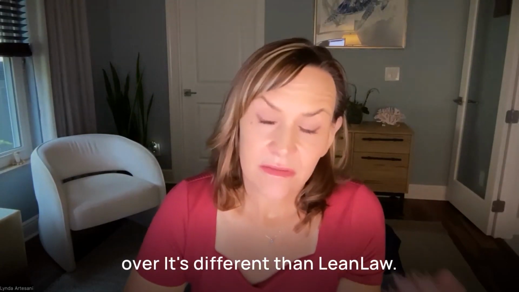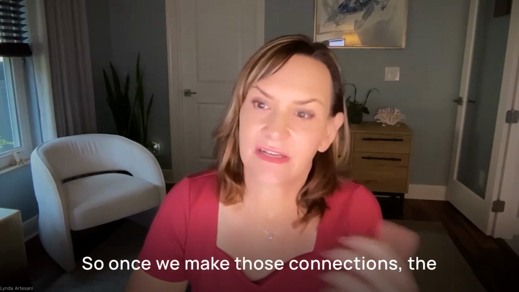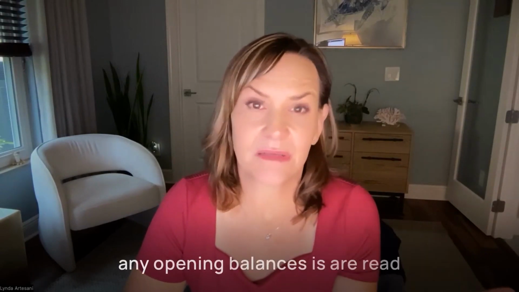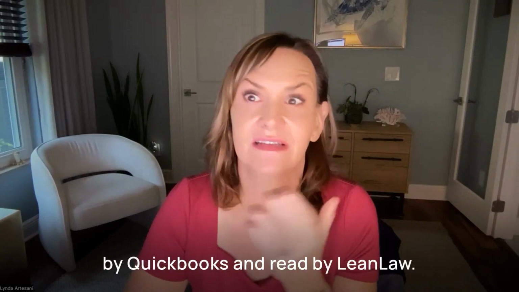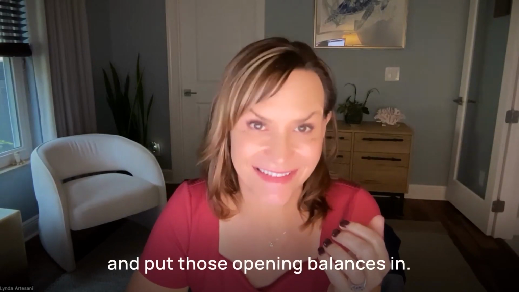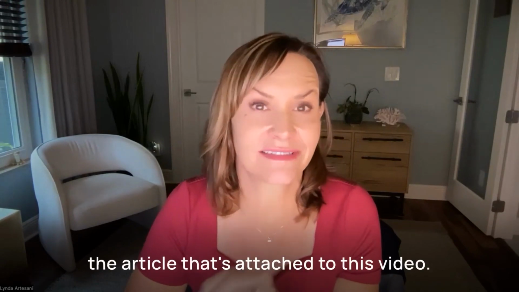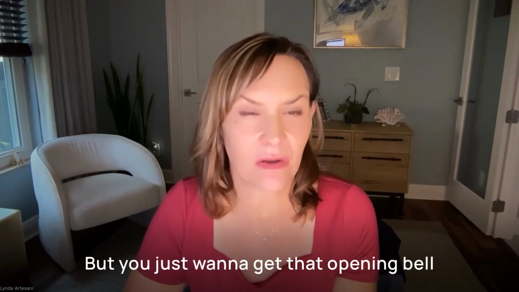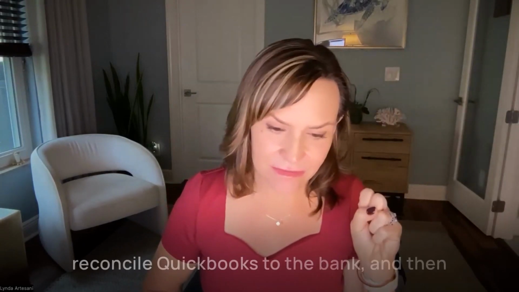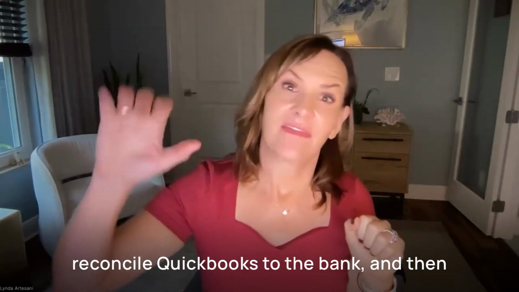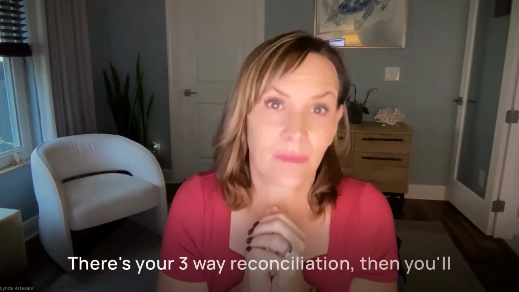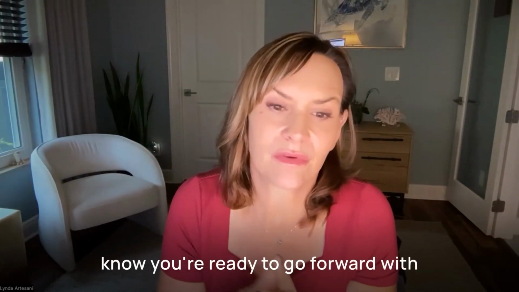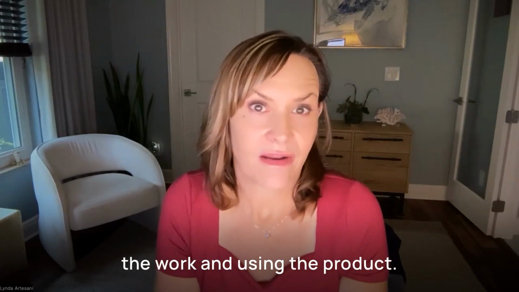It's different than LienLaw. LienLaw is a two-way sync. So once we make those connections, the data is read in the file and any opening balances are read by QuickBooks and read by LienLaw. In Clio, it doesn't work that way. You actually have to go in and put those opening balances in. And I'll give you a little snippet or a picture of what that looks like in the article that's attached to this video. But you just want to get those opening balances in, and then you want to reconcile QuickBooks to the bank, and then reconcile Clio, and all those pieces are going to match: the bank, QuickBooks, and Clio. There's your three-way reconciliation. Then you'll know you're ready to go forward with the work and using the product.